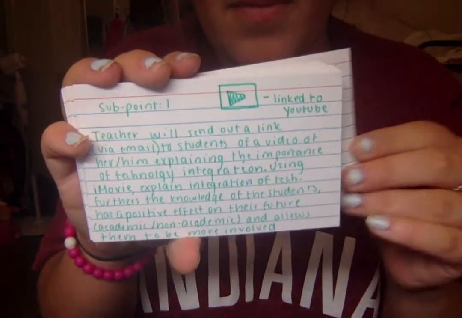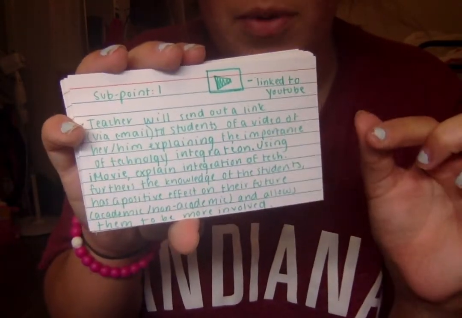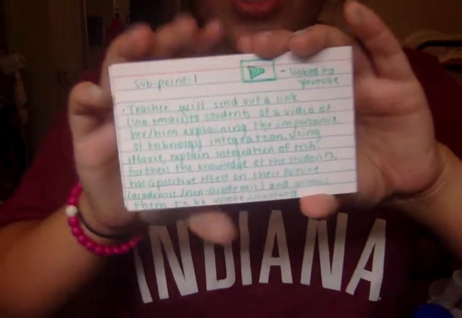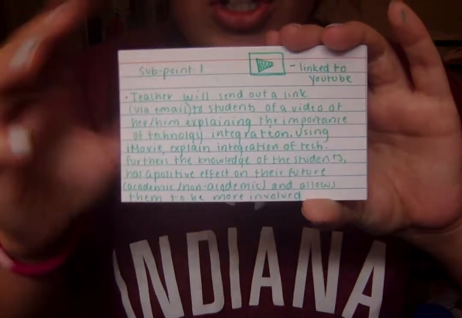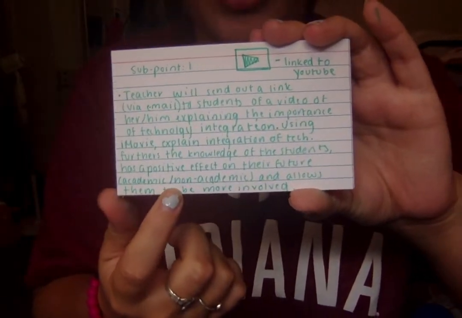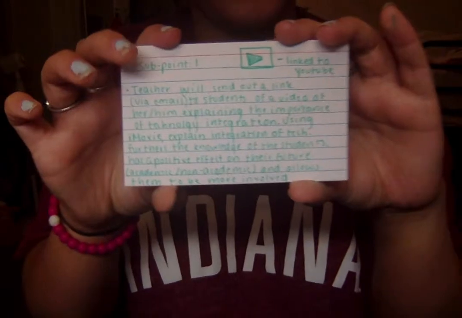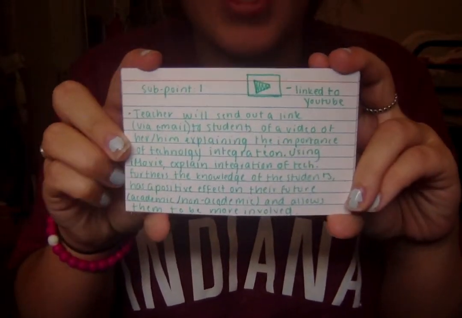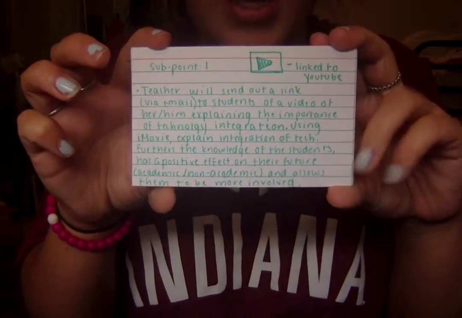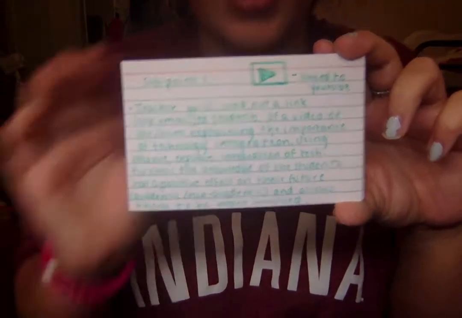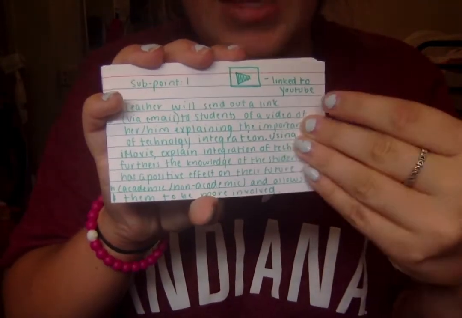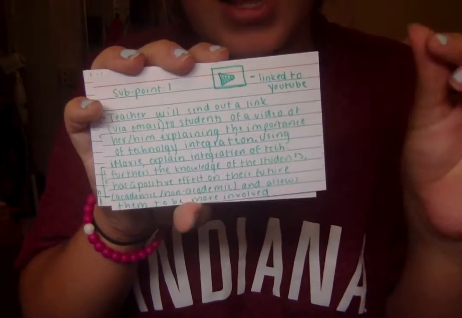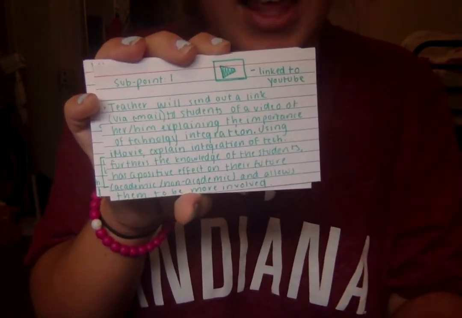They will then continue on to subpoint number 1, which is going in more depth on integration of technology. So in this, the teacher will actually create a video explaining the importance of integrating technology. So explaining how it evolves the students' learning process and helps them learn more and helps them in the future in their academic and non-academic lives. And they'll take that via iMovie and actually link that to YouTube.